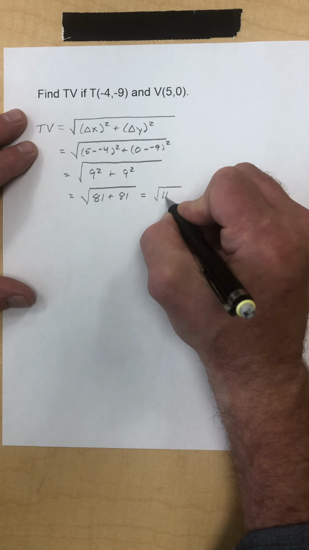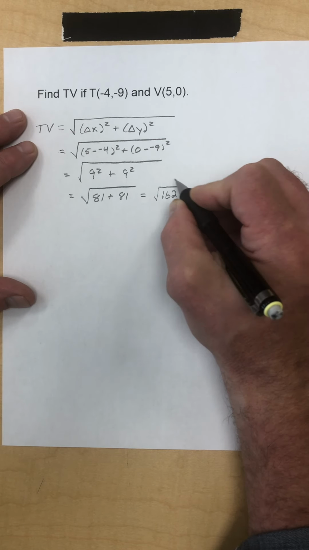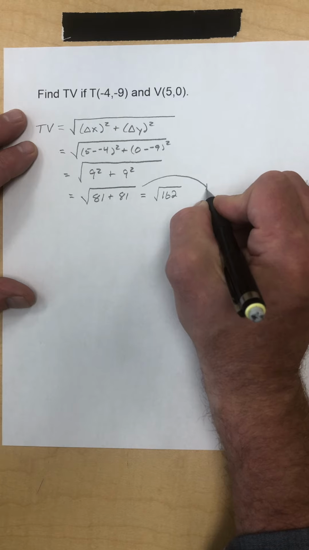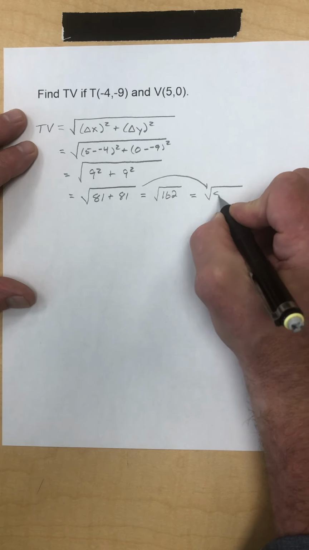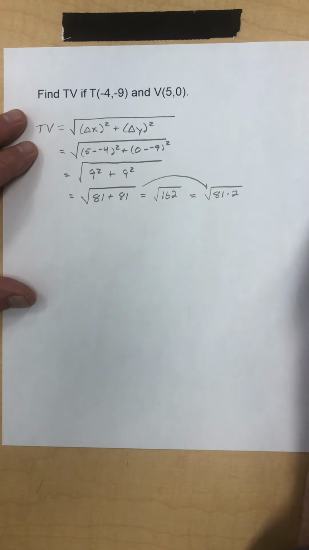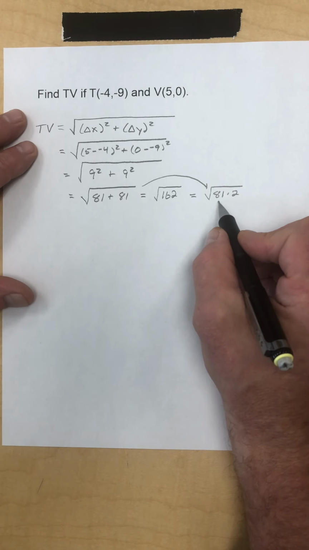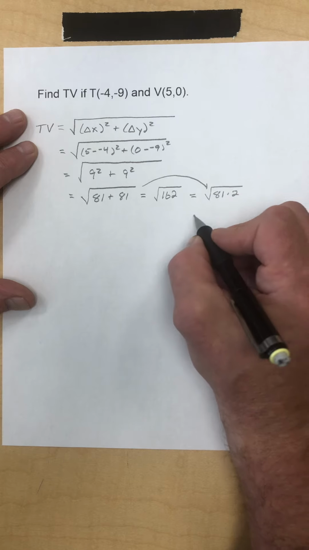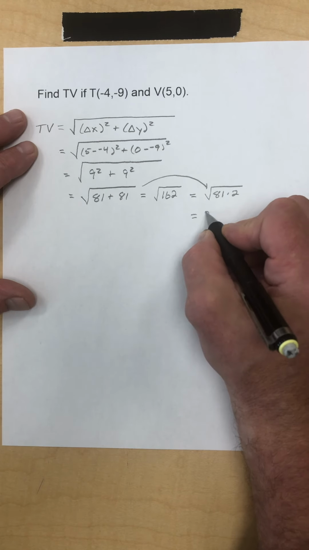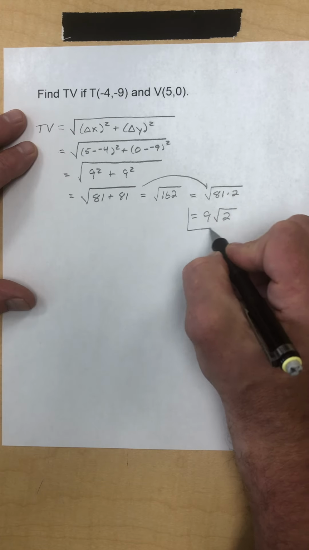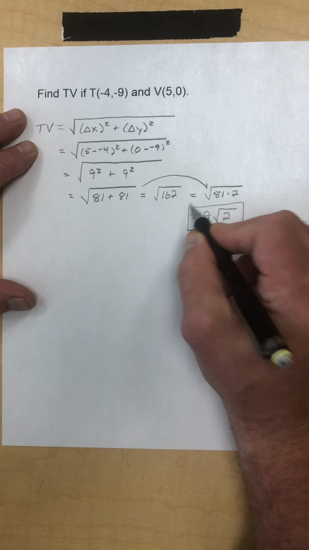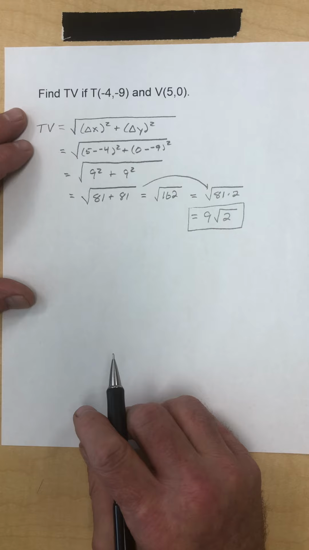That's 162, but 81 plus 81 is also equal to 81 times 2. Now you say, why would you do that? Because 81 is a perfect square. The square root of 81 is 9, and I can't do anything with the square root of 2. So in simplest radical form, the distance is 9 radical 2.